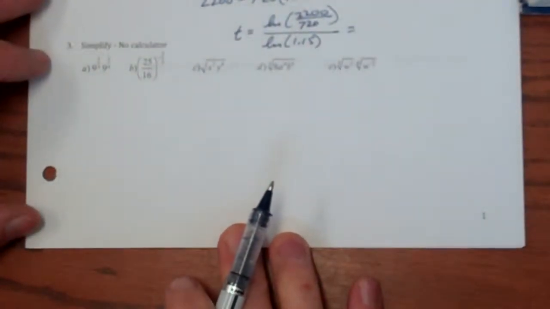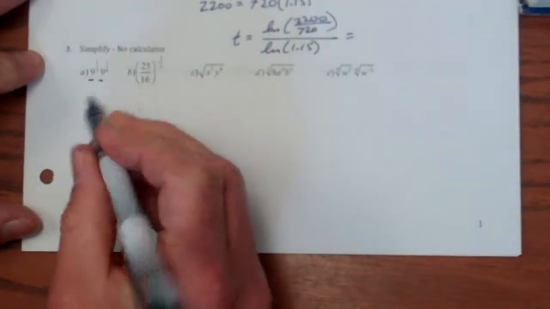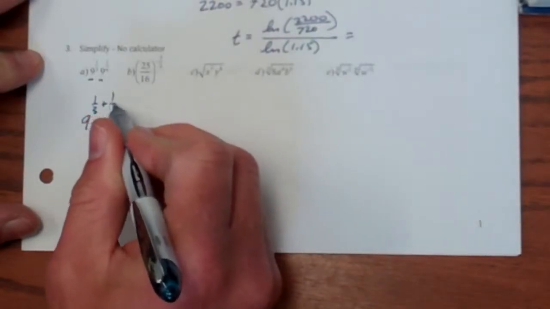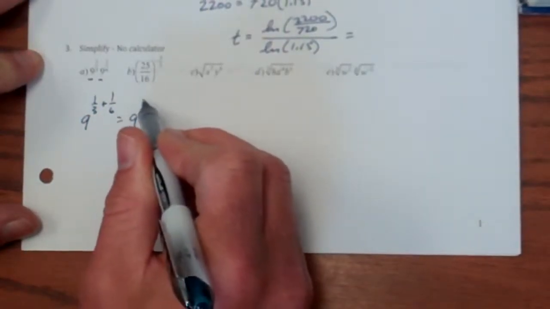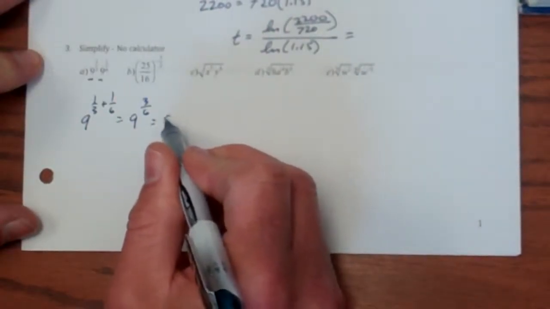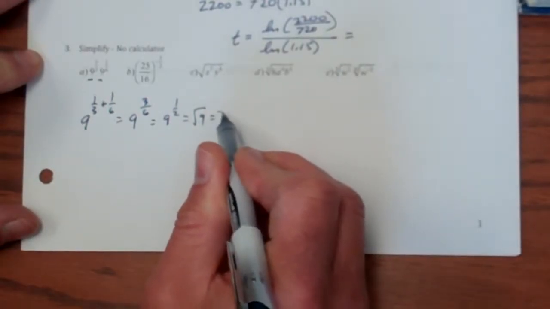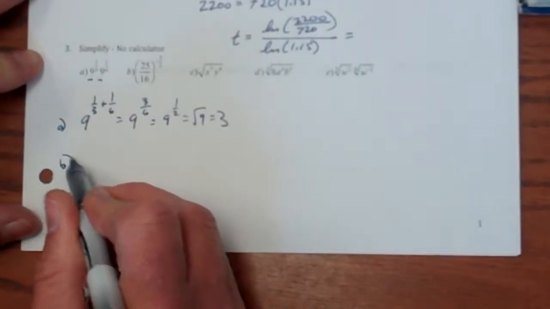Now these guys are of the same base, so that's going to be 9 to the 1/3 plus 1/6. That equals 9 to the 3/6. When we get a common denominator and add, that equals 9 to the 1/2, which equals the square root of 9, which equals 3. Right? That's A.